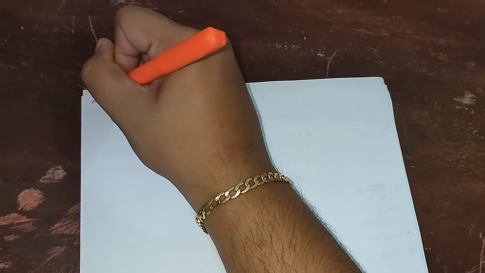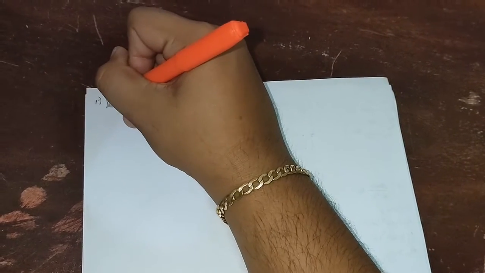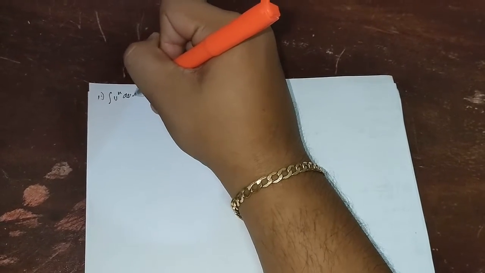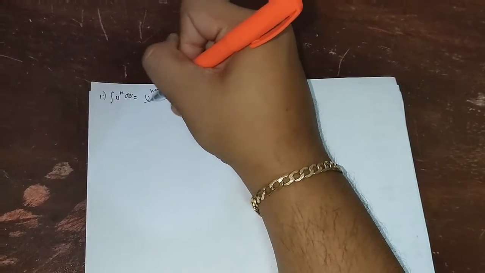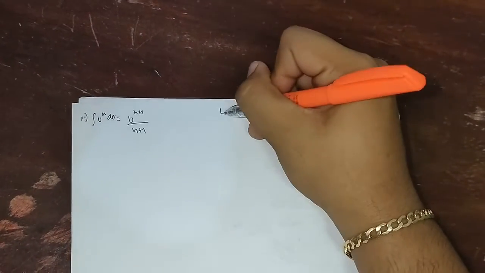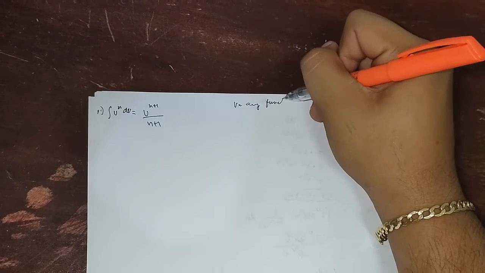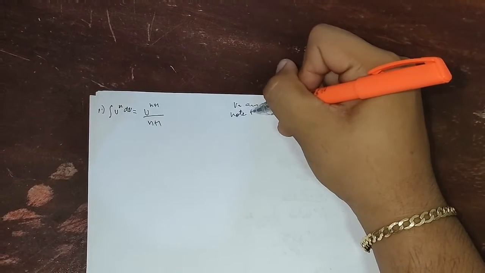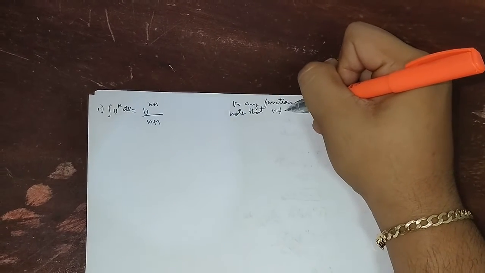We're gonna recall our last lecture, the general power formula, which is the integral of u^n du equals u^(n+1) over n+1, where u is any function. Note that n is not equal to -1.